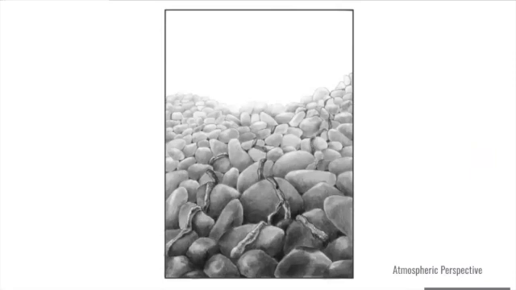We also have atmospheric perspective, which is a way of creating depth. In this example here, we have these rocks that are drawn. The rocks that are in the foreground are rendered very clearly. There's high contrast. It's detailed. And then as you can see, as this stack of rocks goes back in space, there's less contrast. It becomes more hazy and there's a lot less detail. This is an example of atmospheric perspective.